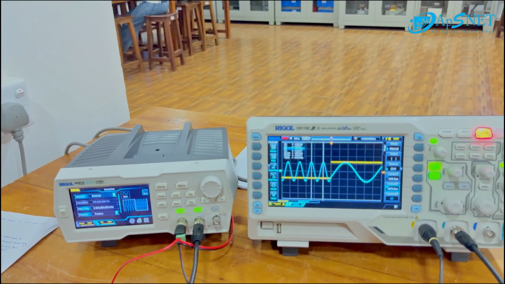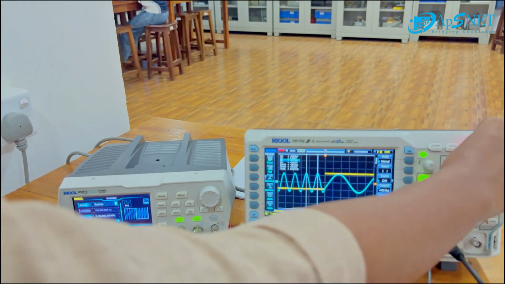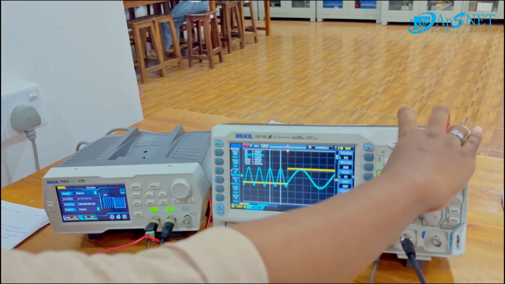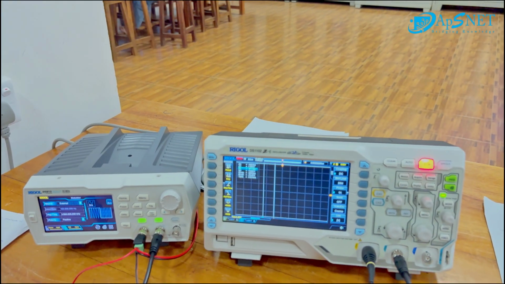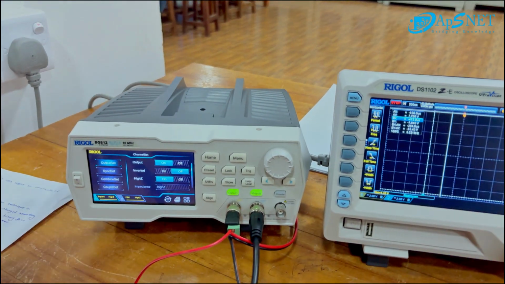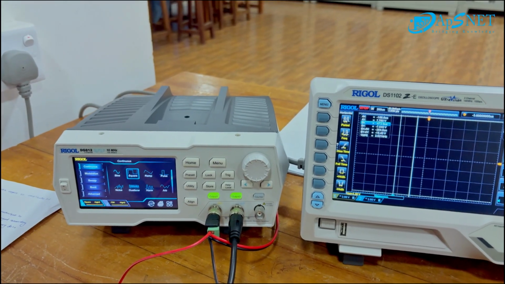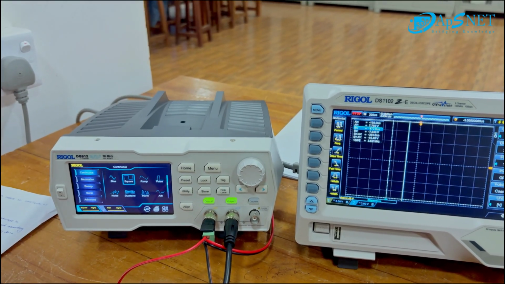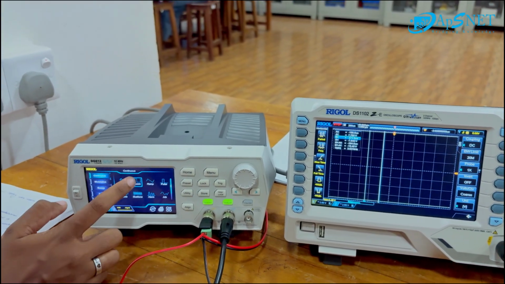Now we can move on to the experiment. The first thing is we want to set the message and carrier signal. First, on generator one, we are going to set the message signal. Here, it is a digital system, so we are giving a square wave.